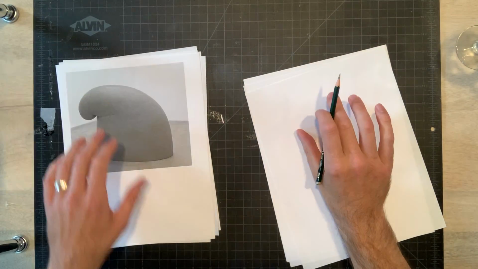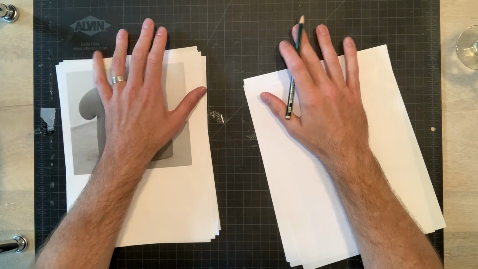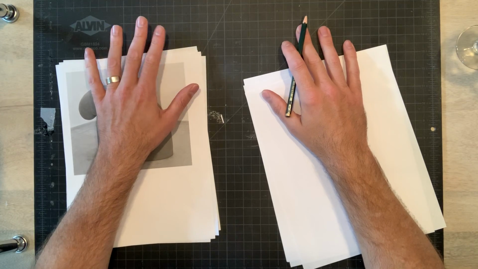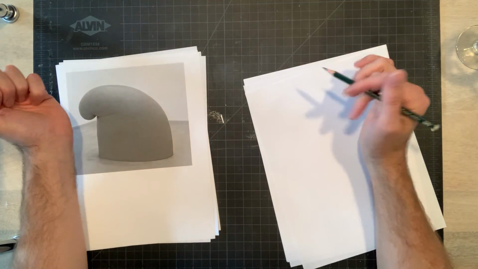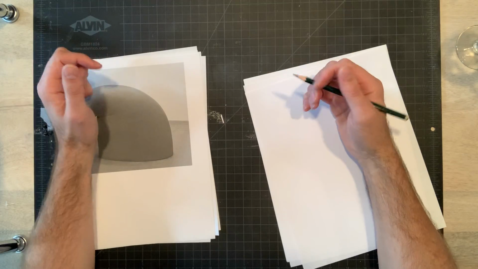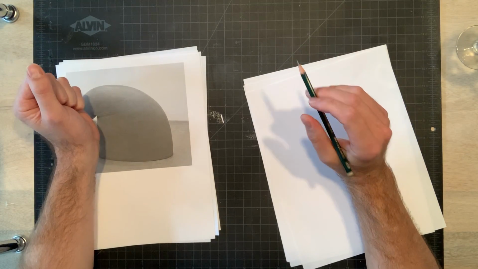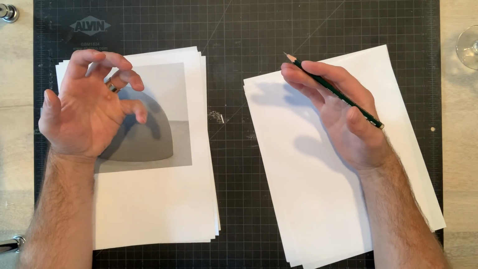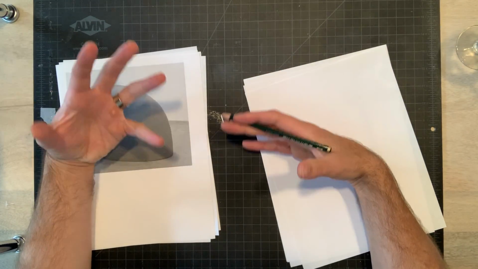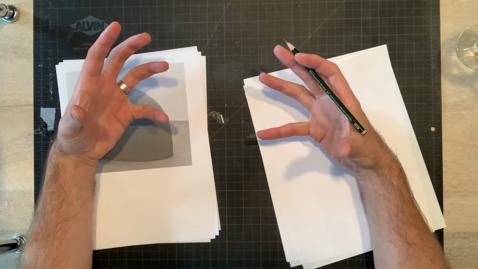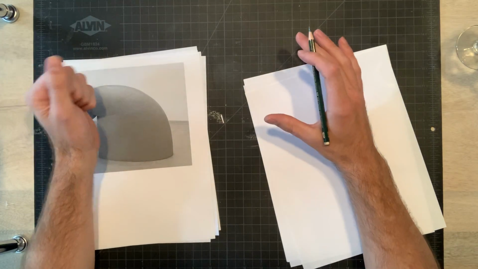Okay, everybody, so this is the first part of the assignment, Skin and Structure. And whenever you start something new, it's a lot easier just to get some ideas through drawing. It will generate ideas. It will also help you think about construction. So that's one of the things we're thinking about here, is construction.